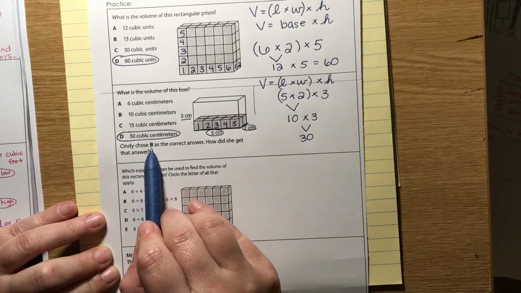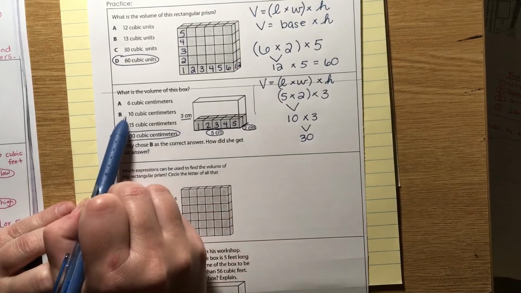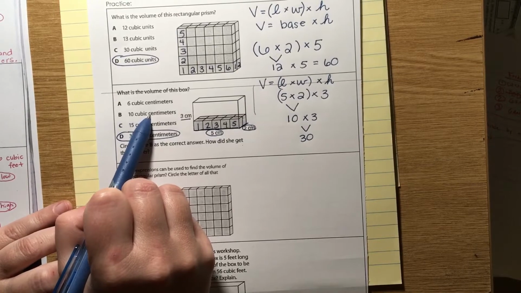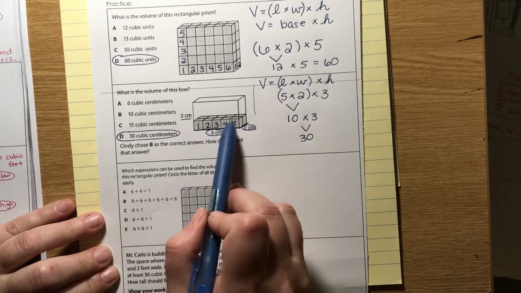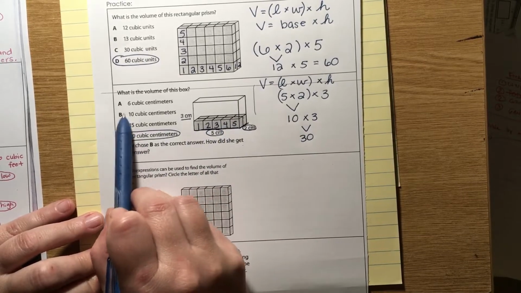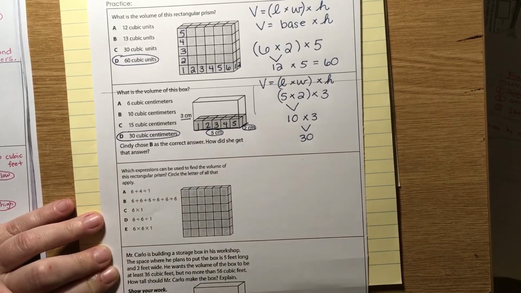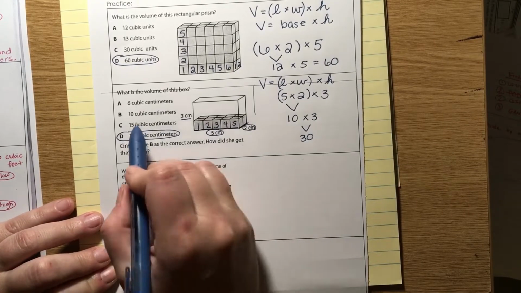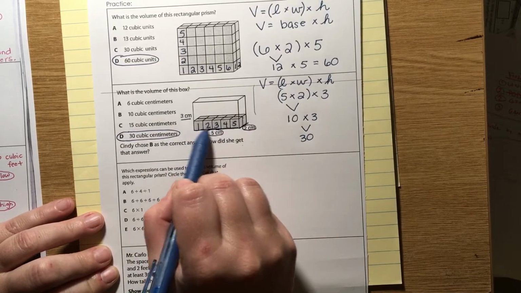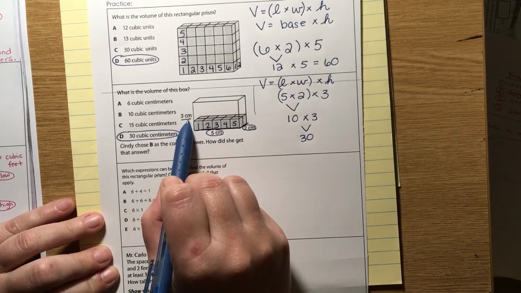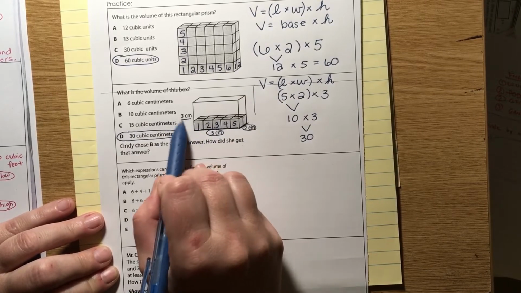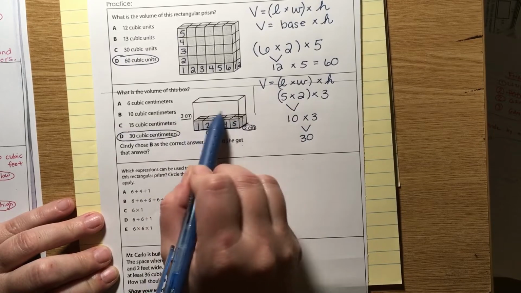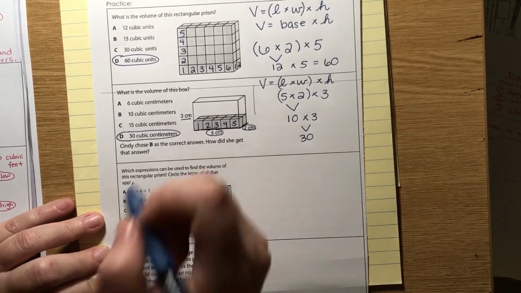Cindy chose B as the correct answer. So Cindy chose 10 cubic units as her answer. How did she get that answer? So looking at this picture, how do you think that Cindy got 10 cubic units? All right, so it looks like Cindy only looked at that bottom layer and she forgot to look at the height. So she got the correct amount of blocks in one layer, but she forgot to add that height to it. So she forgot to add 3 rows or 3 layers of that 10.